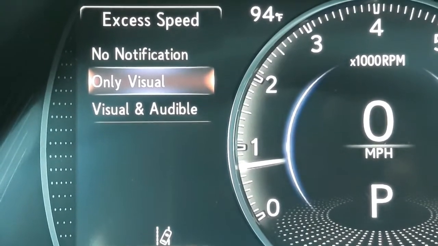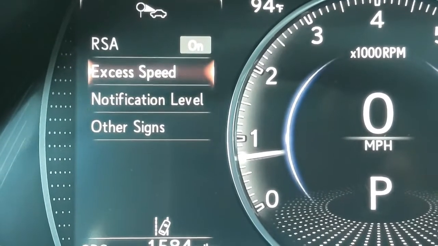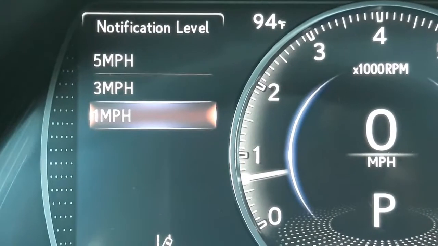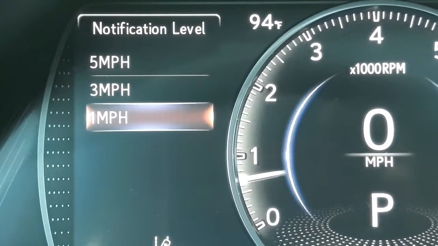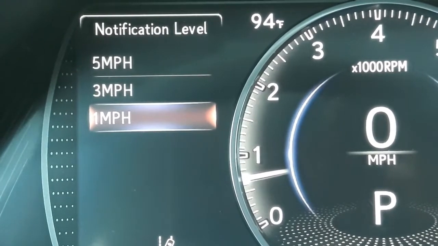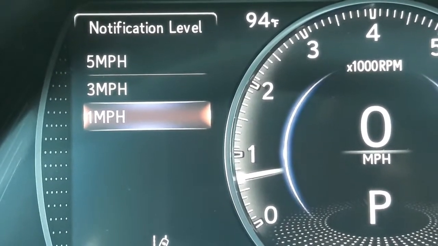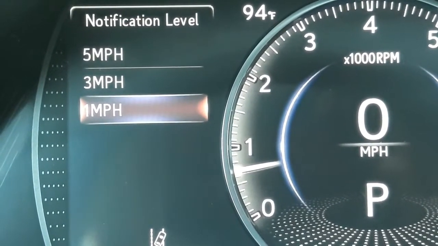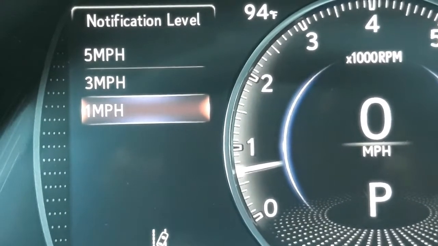So you would go to the notification level now. This is where you could set how many miles over. When it detects that speed limit sign, if you want it to alert you if you go 1 mile over it, 3 miles over it, or 5 miles over it, this is where it would do that. You would do that, and it will give you an alert if you go over the speed limit by this amount of speed, miles per hour.